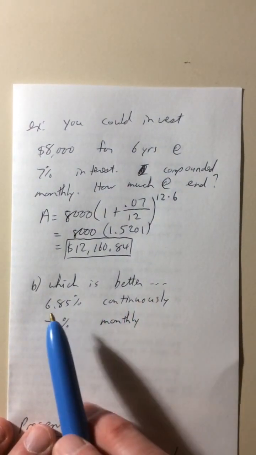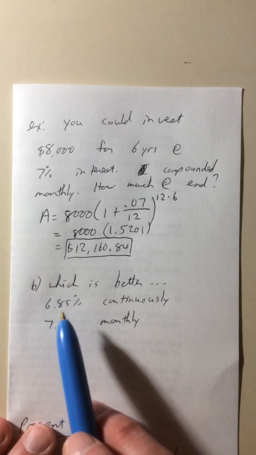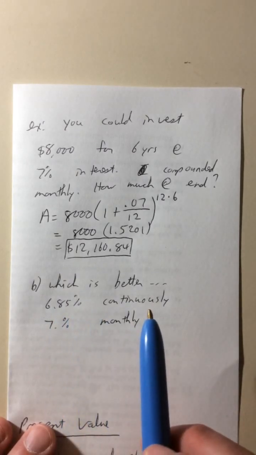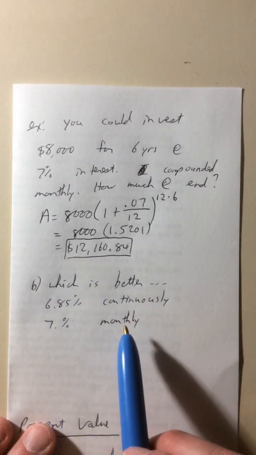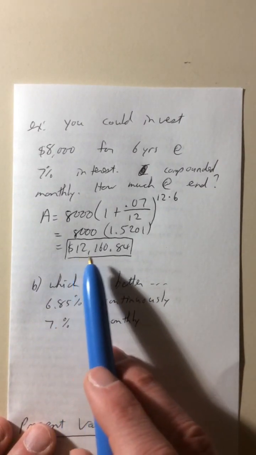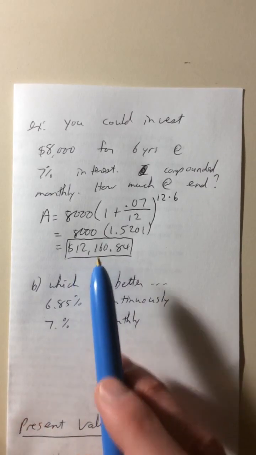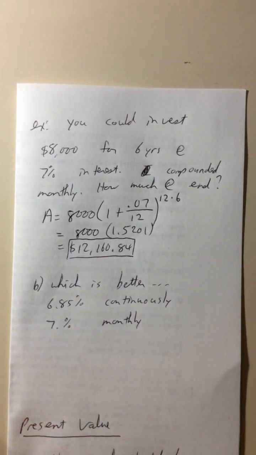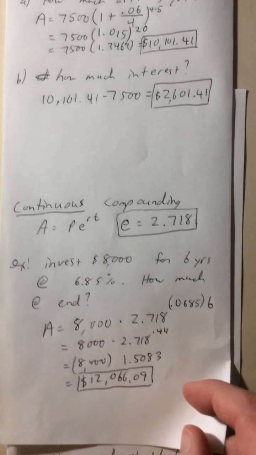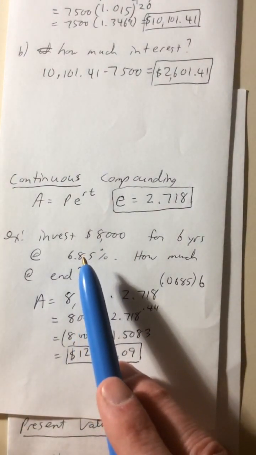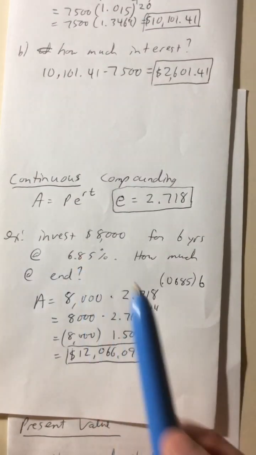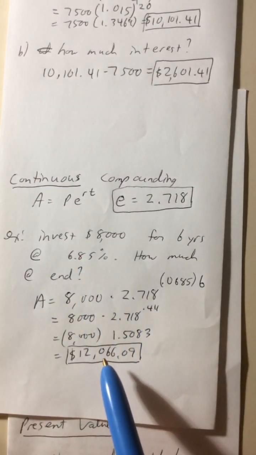So which is better? 6.85% compounded continuously, or 7% compounded monthly? Well, 7% monthly got us 12,160.84. 6.85%, which is less than 7%, by the way, compounded continuously got us 12,066. So that's actually pretty close.